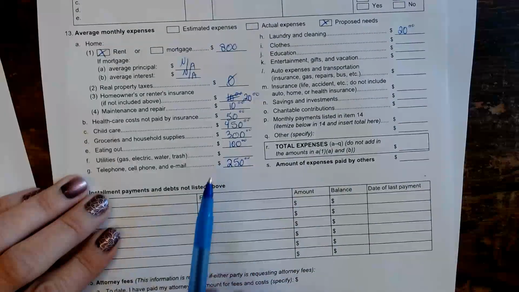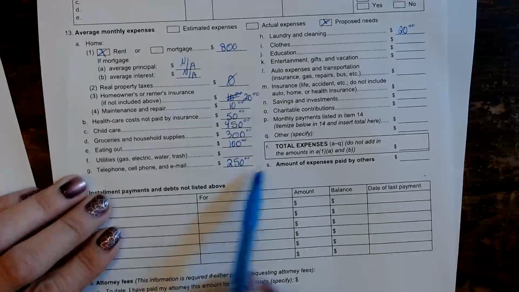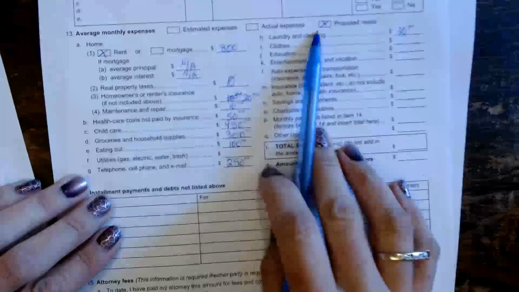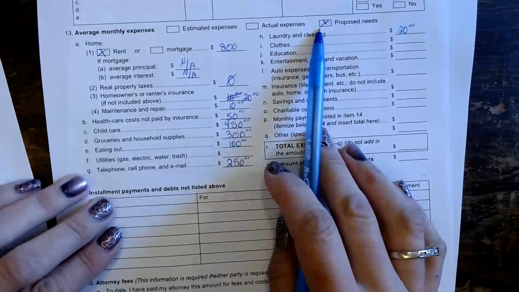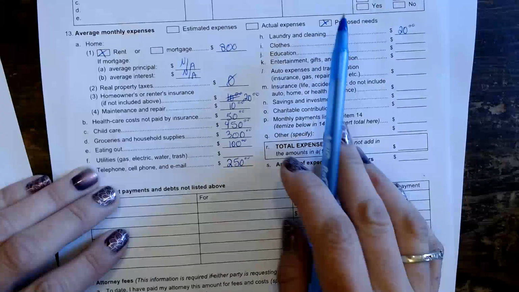So you might have some combination of proposed needs and actual expenses on this, but for Sam, we're going to call it proposed needs because he's couch surfing, looking for a place to rent. It's not going to last very long.